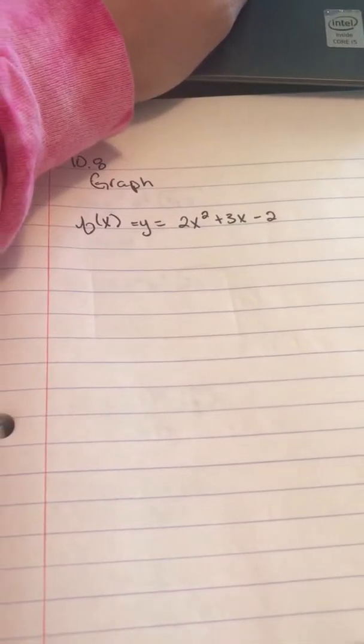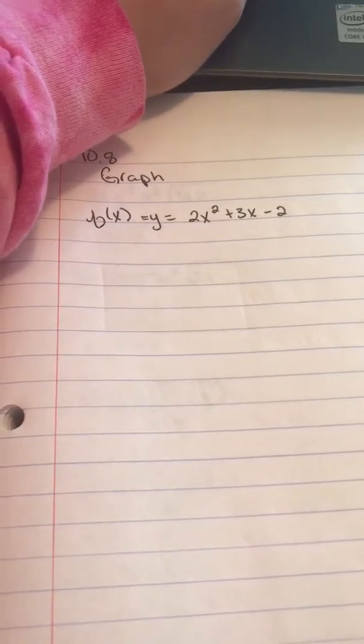Okay, for this last section, you want to graph quadratics. To graph a quadratic, it is a parabola. So it's either going to look like a right side up U or an upside down U. We have either f of x, which is the same as y, function notation, y notation, it doesn't matter. 2x squared plus 3x minus 2 is the graph that you want to do.